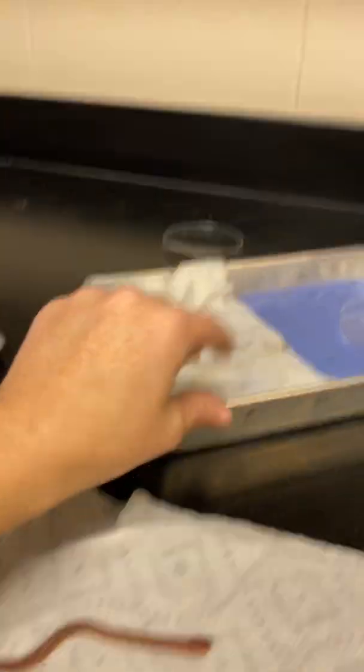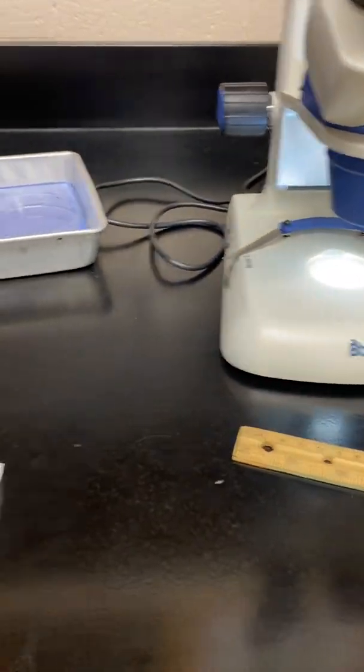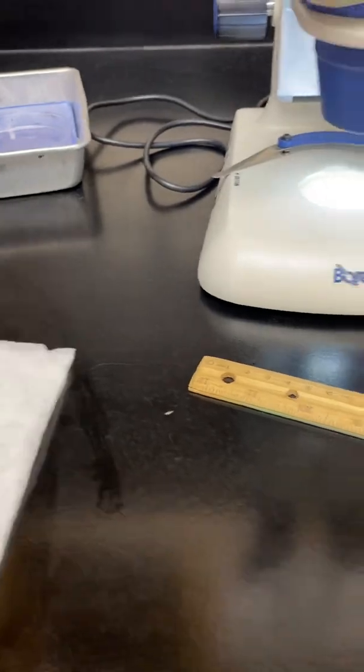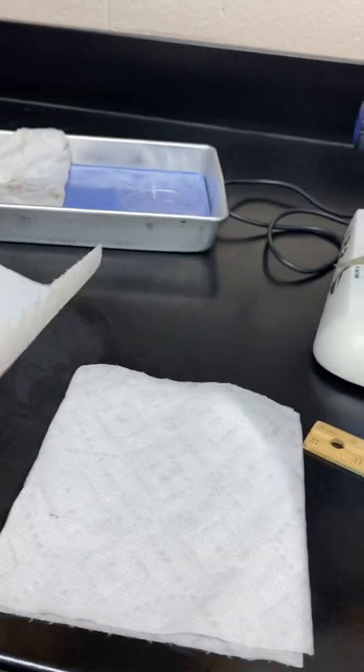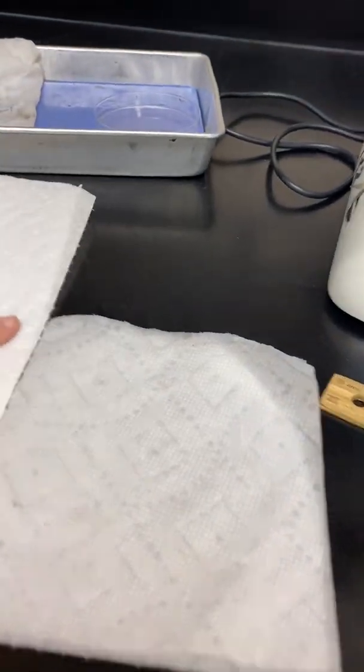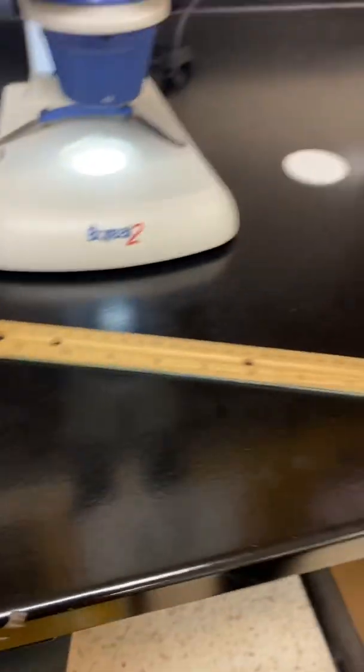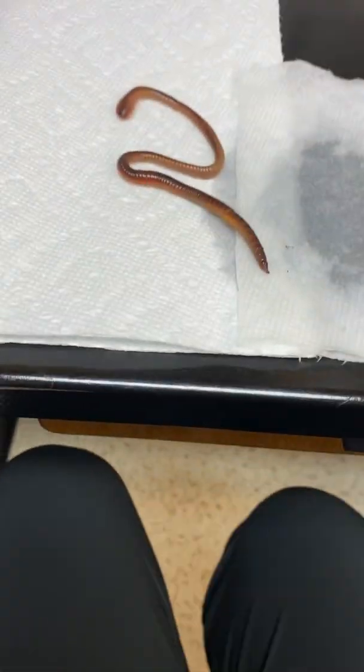They haven't really been cooperating much for this one. Get the water to make it a little bit more damp. So I'm going to put him, there's the head, in where the dry end is. Let's see if he moves over.